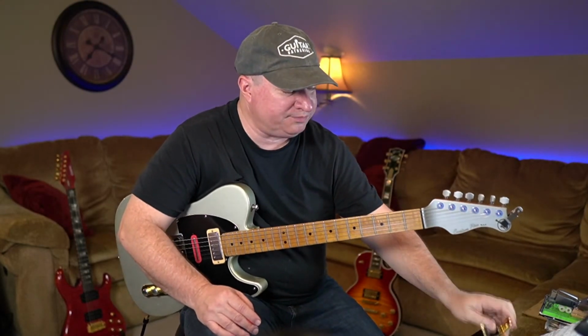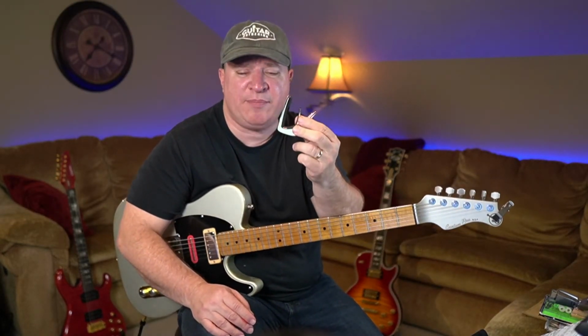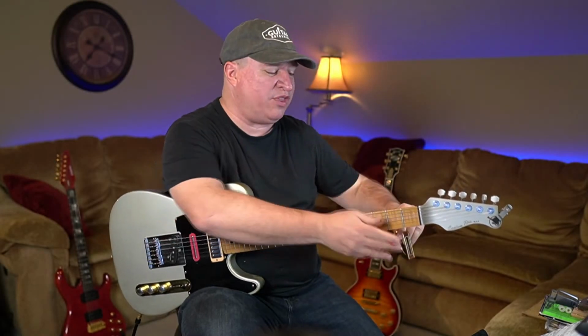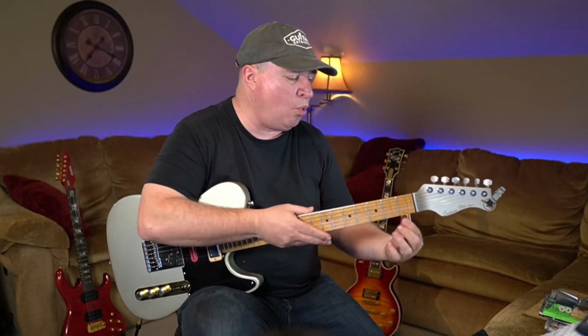Okay, well, what if my song is not in G? What if it is in a key a half step above that, like a G sharp or an A flat? Okay, well, how do I do that? Well, I grab my handy dandy capo, and I put my capo at the 1st fret, because we're going to go up 1 step.